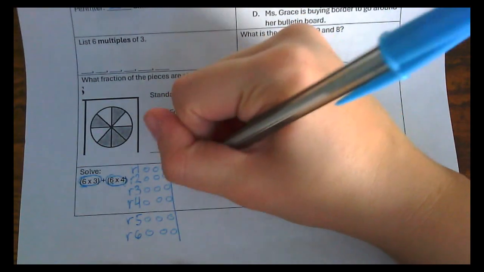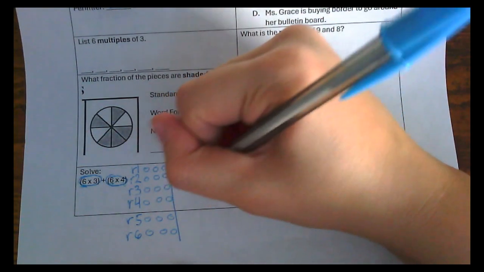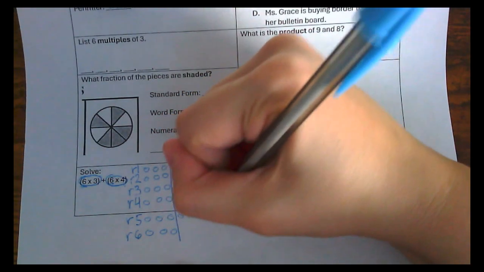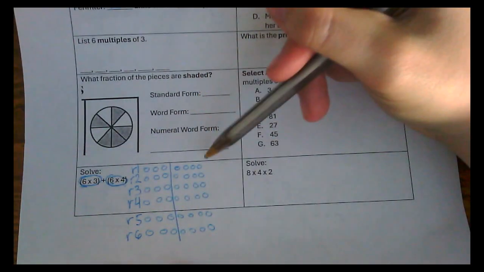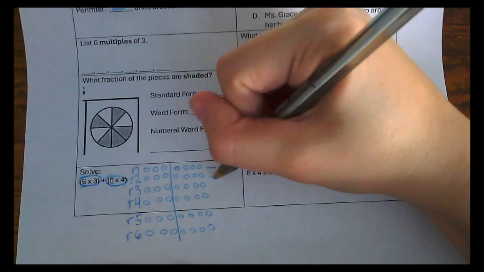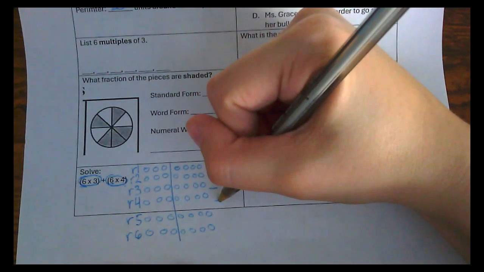1, 2, 3, 4 in each row. Okay, guys, and I want you to solve this by yourself. Remember to label your skip counting, okay?